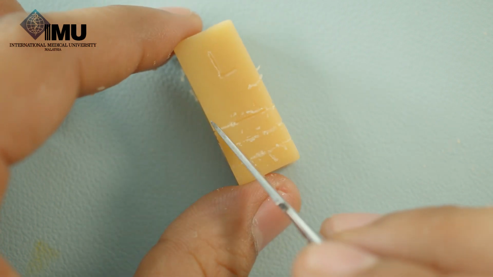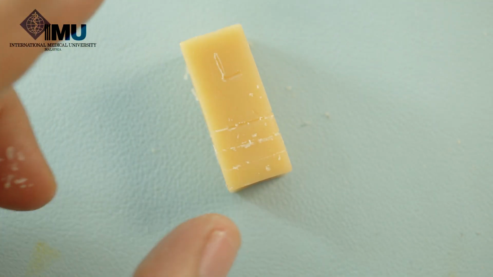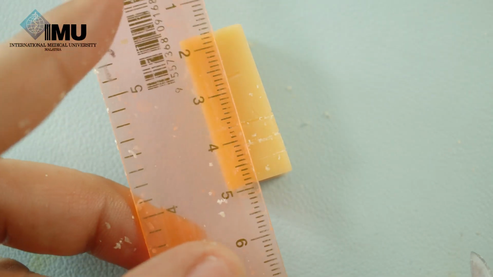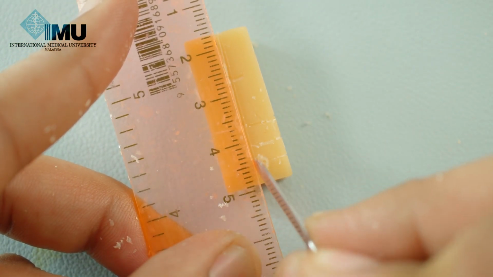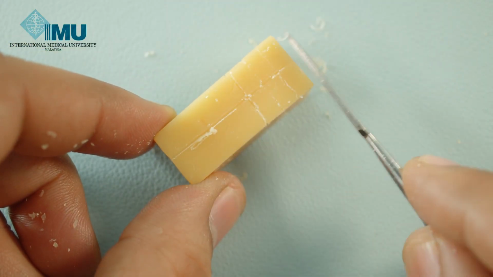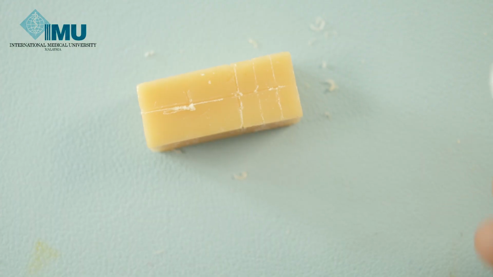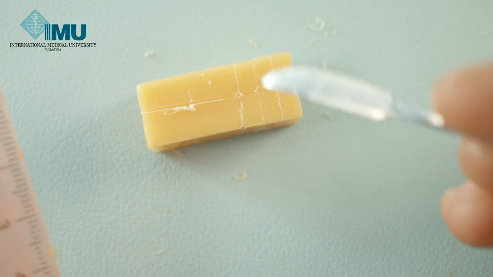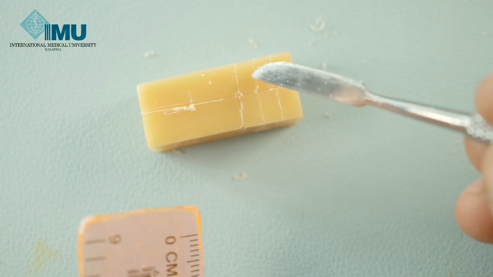We'll now be working on the labial side, so we'll turn the block to face the labial side, and the first thing to do is mark the midline. Once we mark the midline, the mesiodistal dimension of the canine tooth at the crown is 8.4 millimeters.